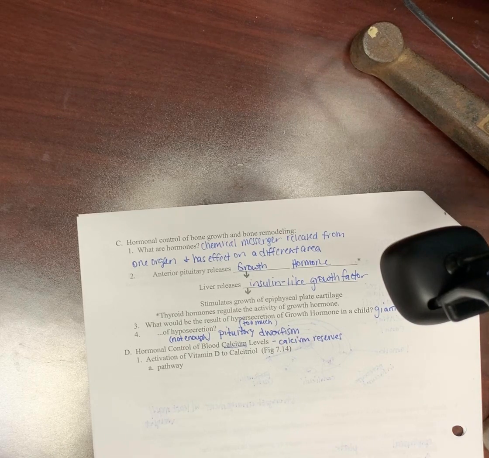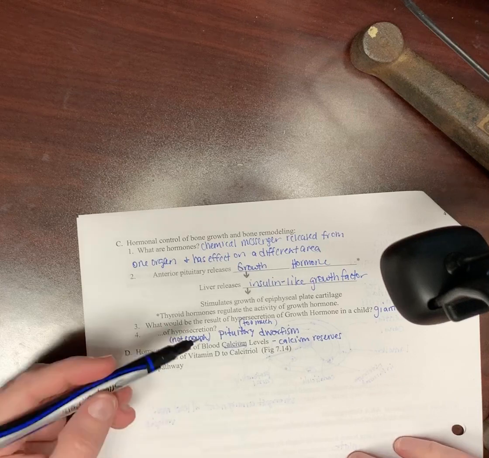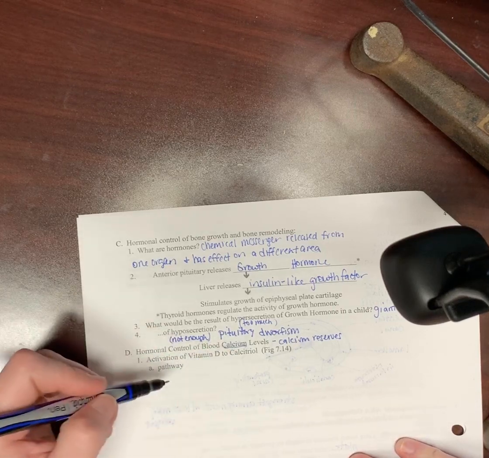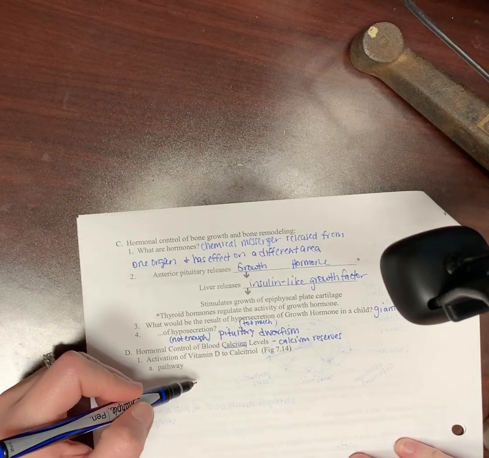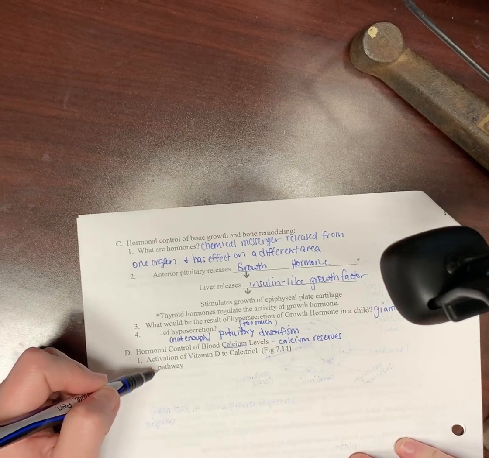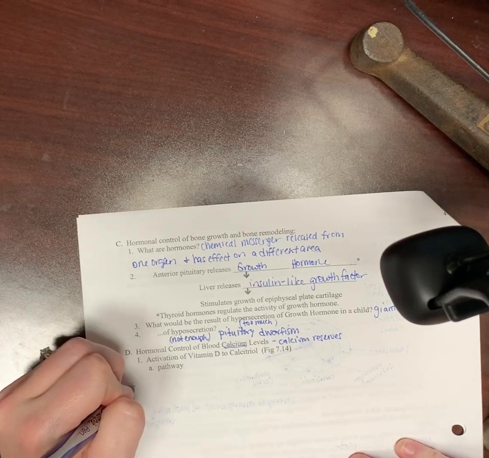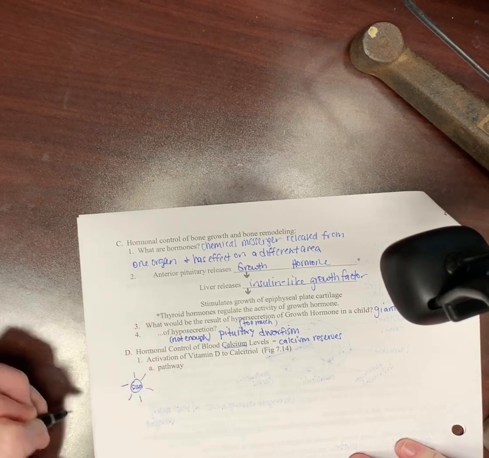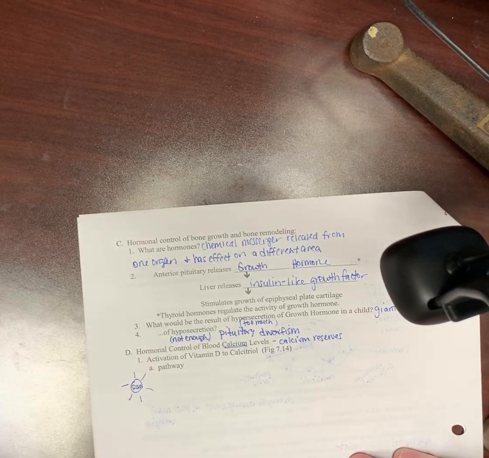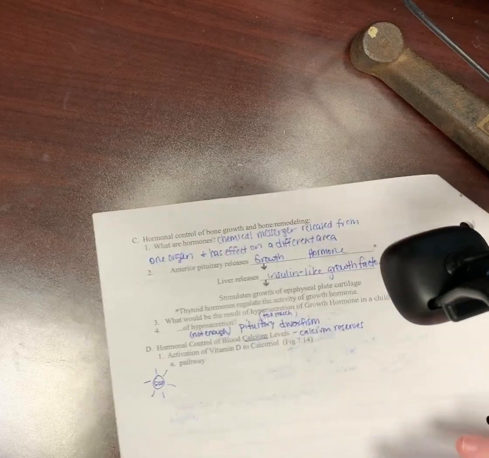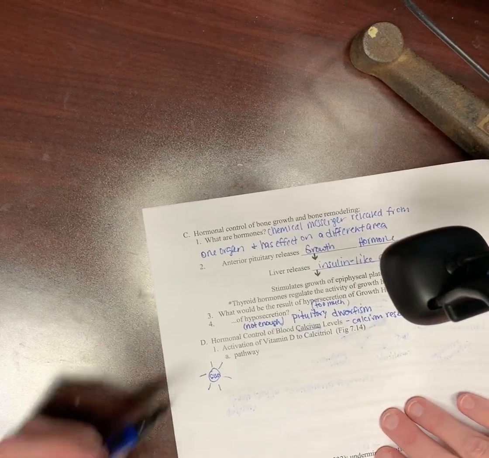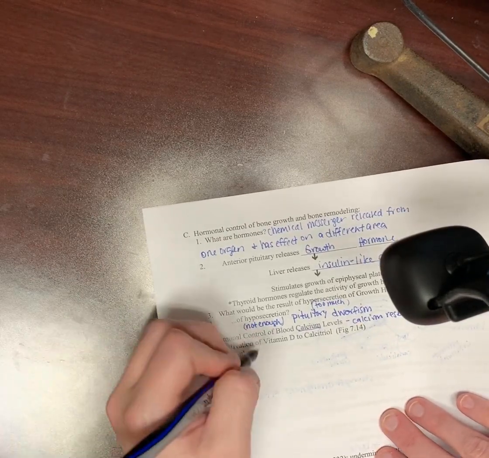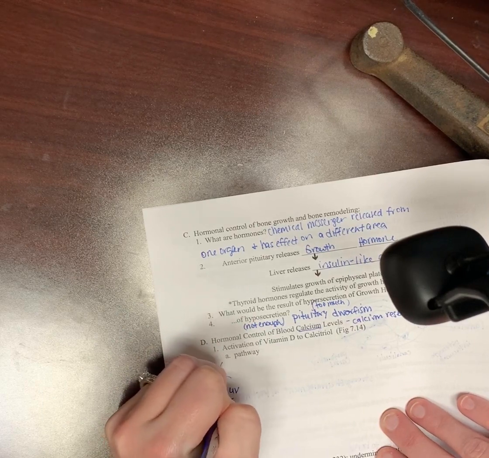So here's what happens. Vitamin D gets changed to something called calcitriol. Here's the pathway. Vitamin D, this is one of the reasons we say we need sun. So when you have sunshine, which you can't see, it's going to release UV rays.